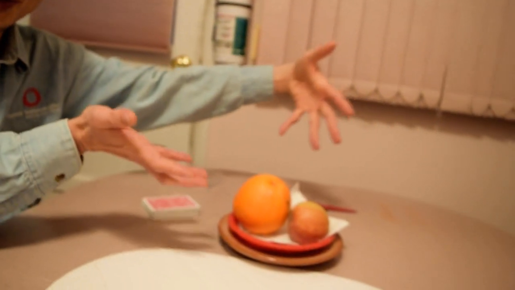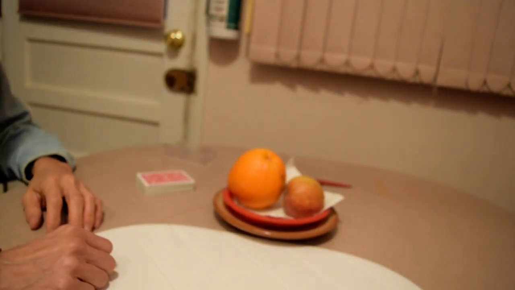But for those of you who just want to experience magic, there'll be a point where you can cut and just end the video. So I call this trick apples and oranges for obvious reasons. Apples and oranges. Okay.